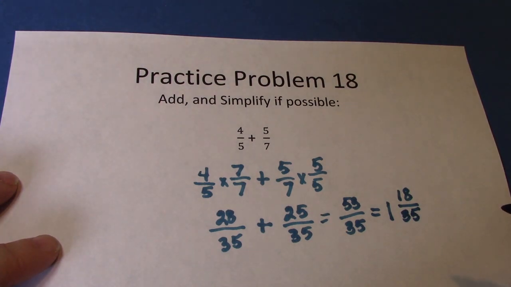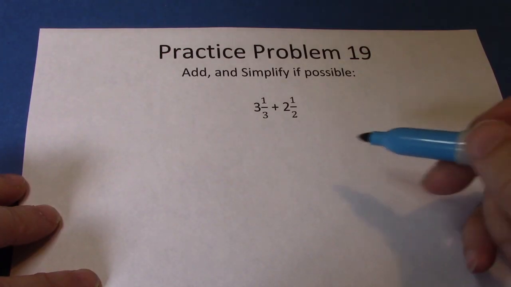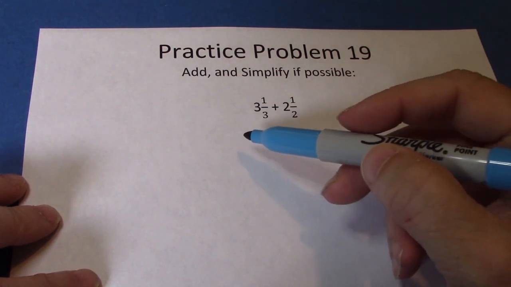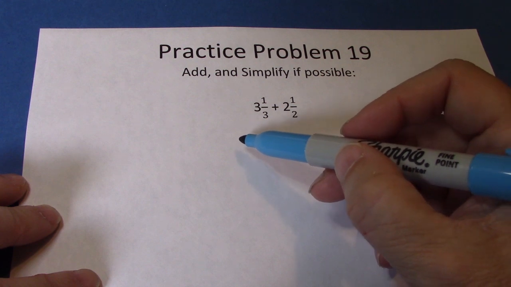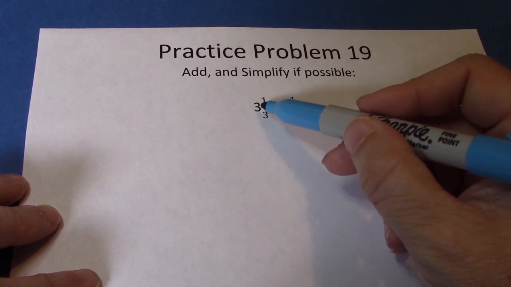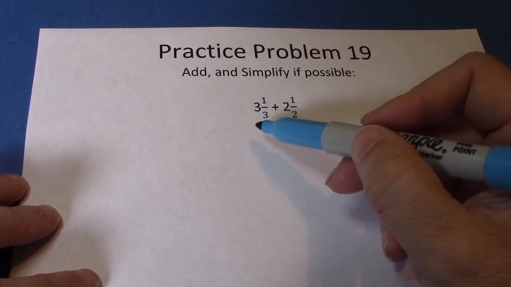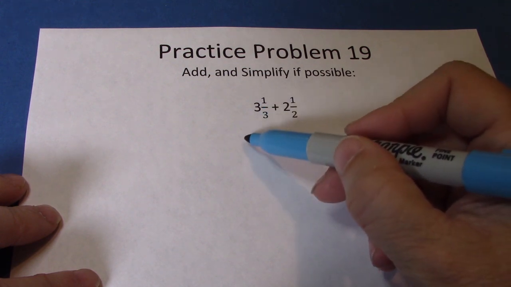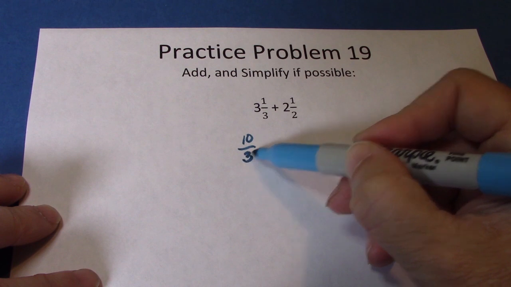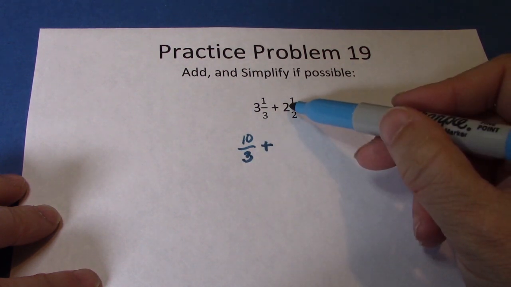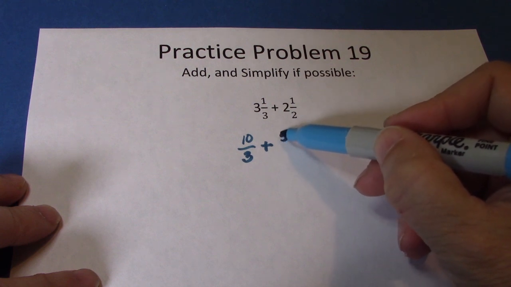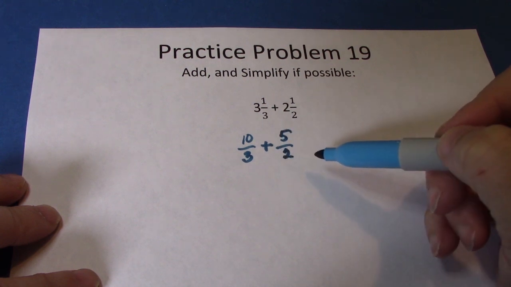Problem 19 is another addition problem with some mixed numbers. Let's start first by converting the mixed numbers to improper fractions. 3 1/3 is 3 times 3 is 9 plus 1, that's 10/3, plus 2 times 2 is 4 plus 1 is 5. 5 what? Halves.